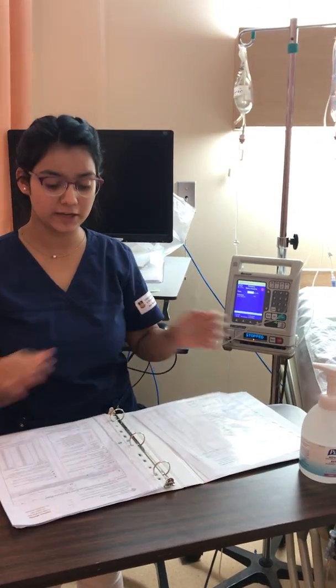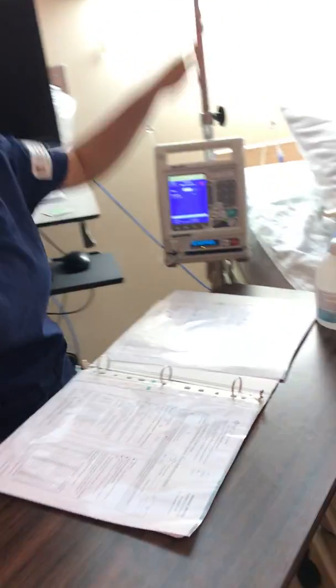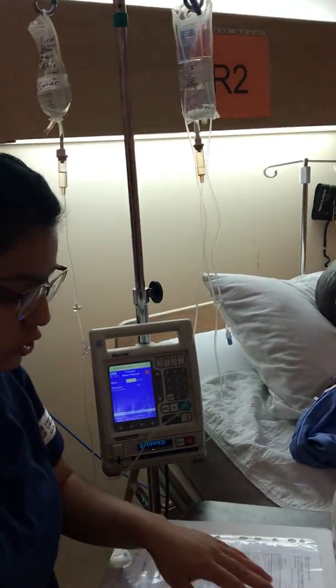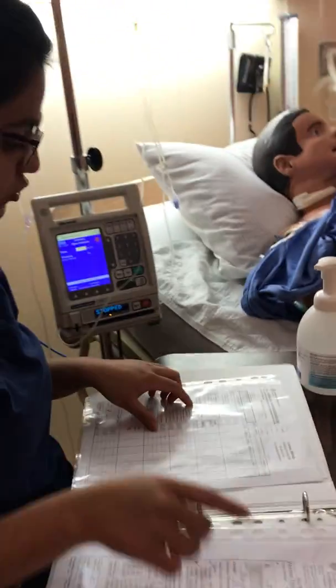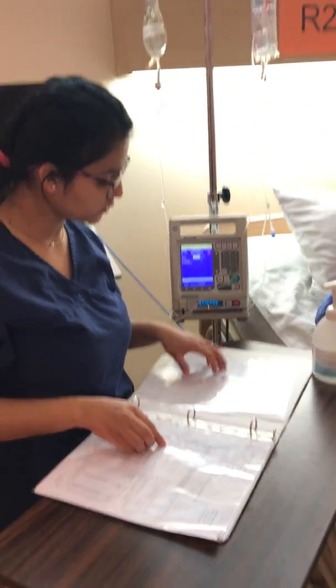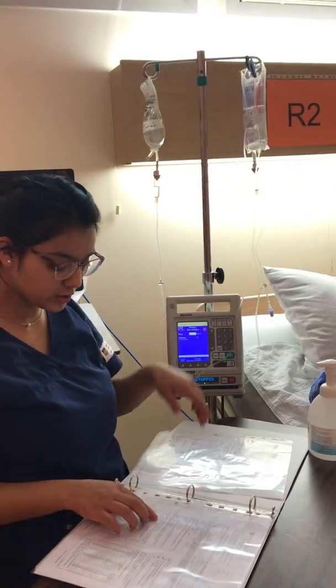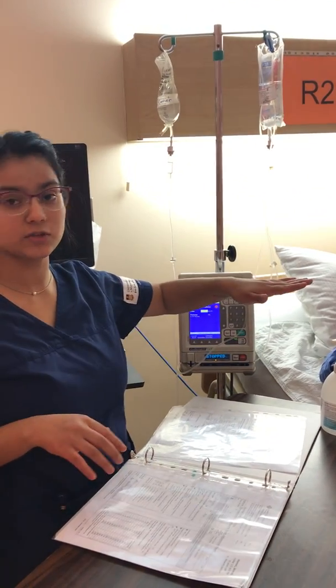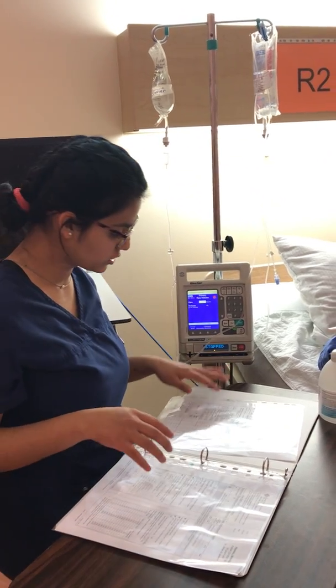We're going to start off by comparing our physician order, MAR, and our label. We have the right patient, Wendy. We have the right drug, which is heparin. We have the right dose, 25,000 units. We have the right route, which is continuous infusion. The right time is now, which is 8:30.